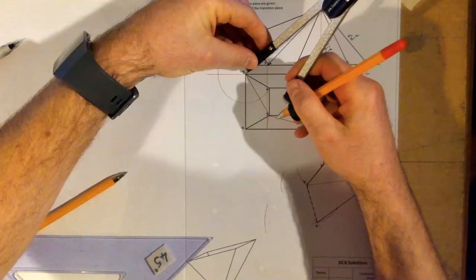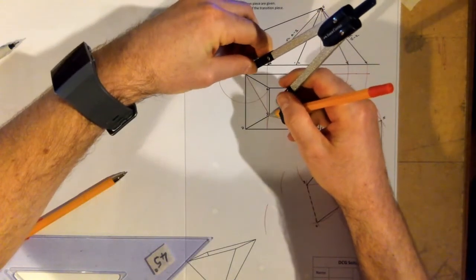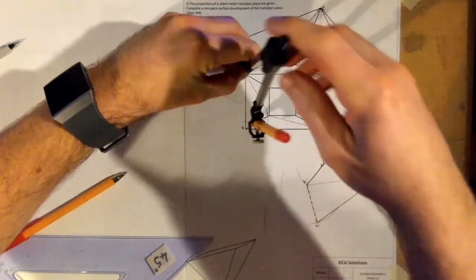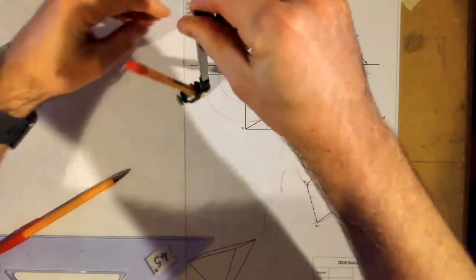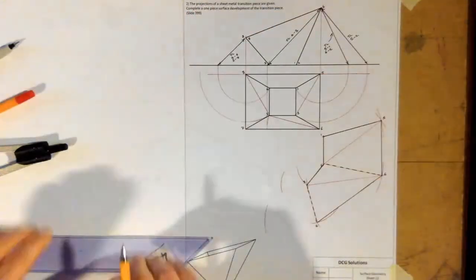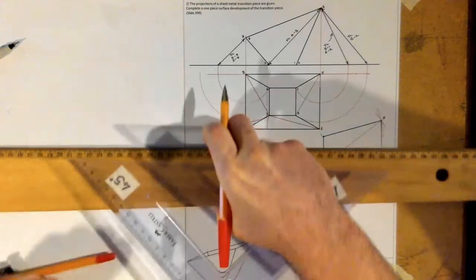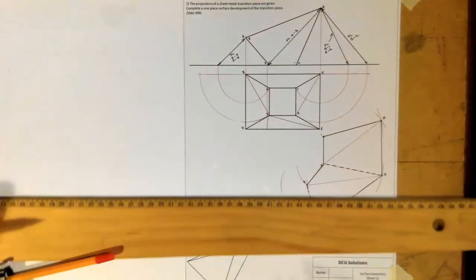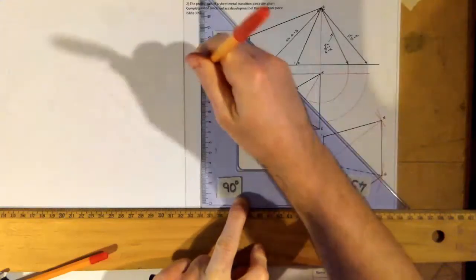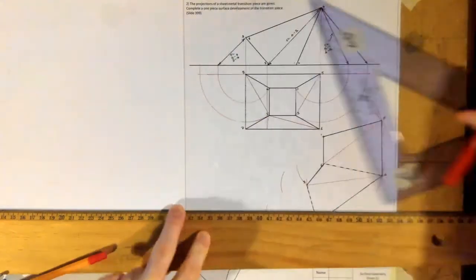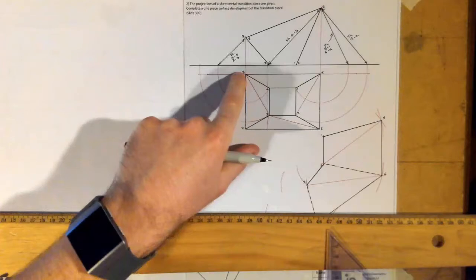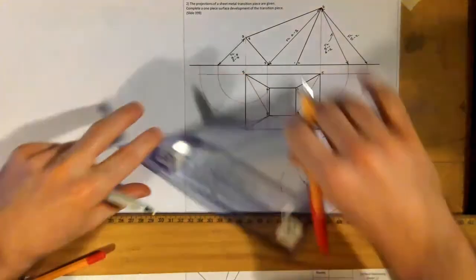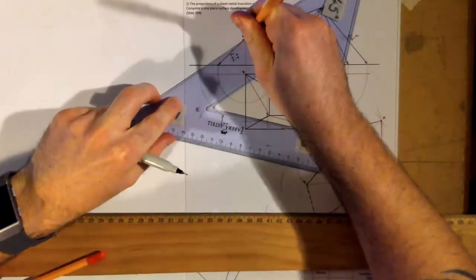So from 3 to 8, I'm going to rotate it around. And there we go. Just bring it up a little bit further. There we go. Check that up. 3 was the apex of the cone. Now, 8 was the apex of the cone. 3 is just literally rotated around out to here.